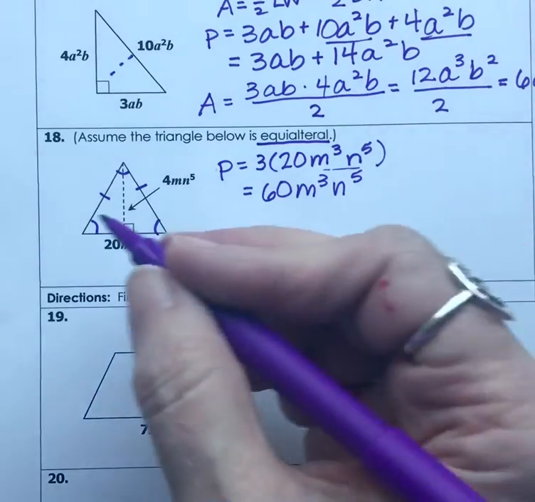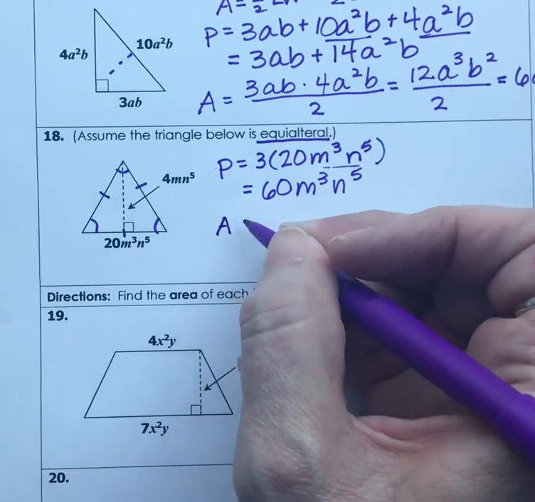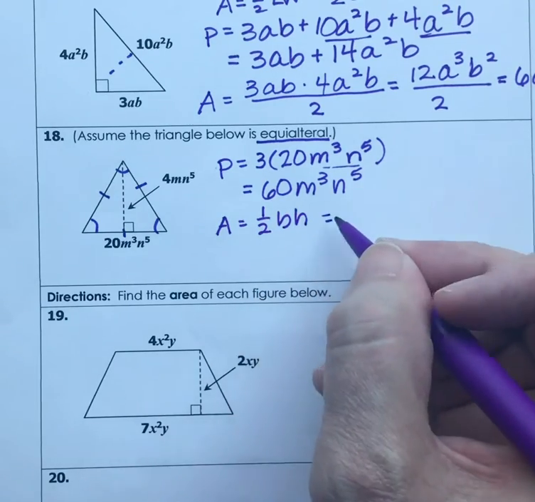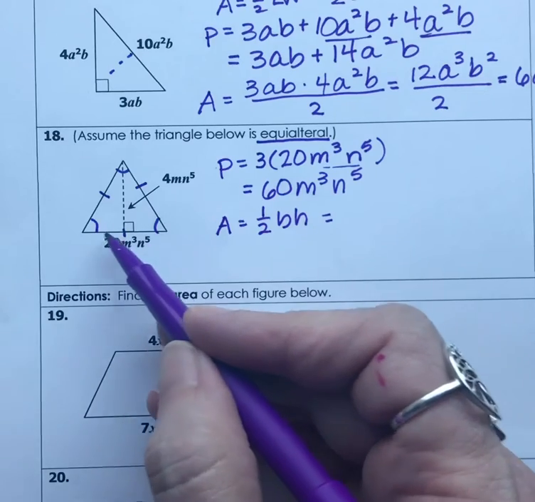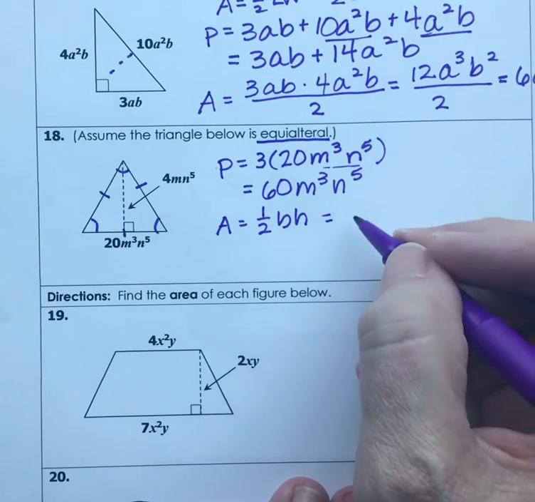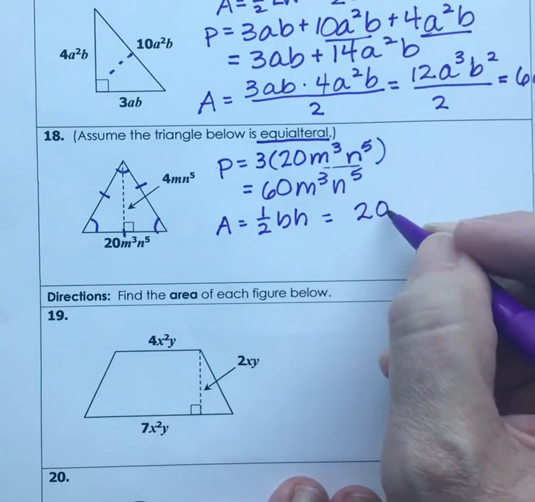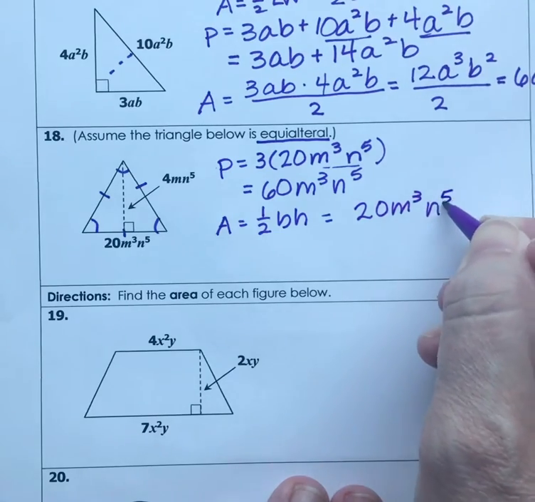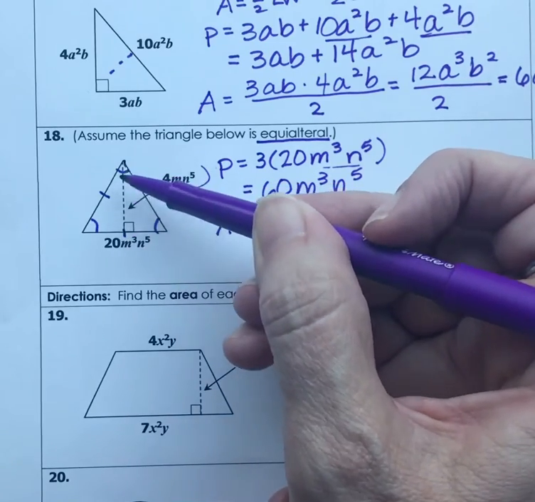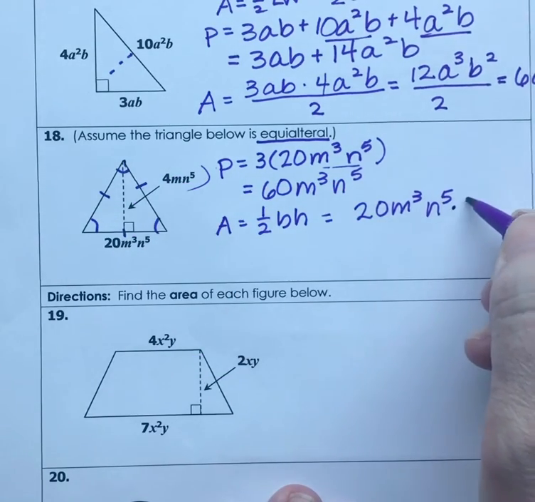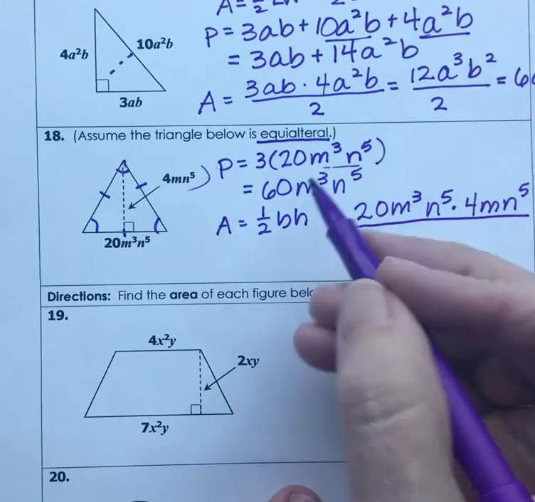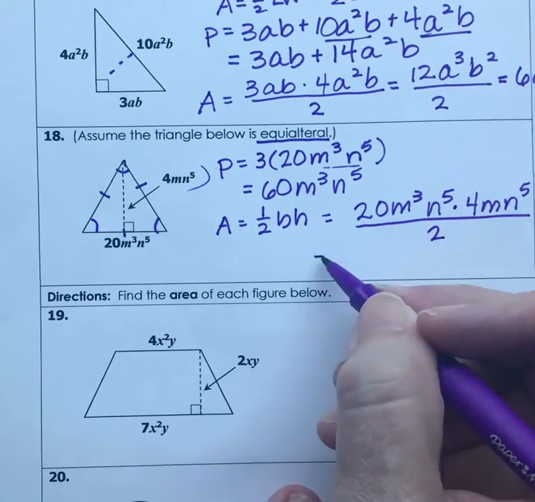So now the area of this triangle is the same as the area of the triangle up above. It's 1/2 base times height. So what's the base of this triangle? The base is, well, the bottom part, the bottom leg. Okay, so that would be 20m cubed n to the fifth. And the height of this triangle, and that's why they've included this guy right here, is because we want to know how tall the triangle is. So we're going to multiply it times 4m n to the fifth. And we're multiplying by 1/2, so that's the same thing as dividing by 2.